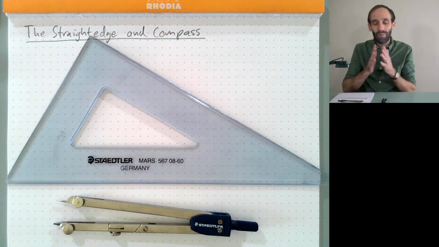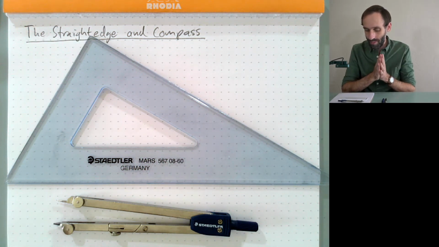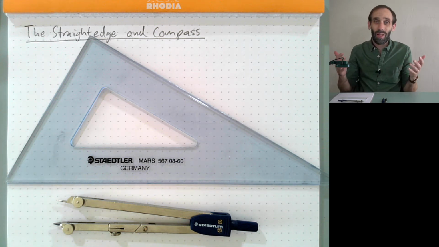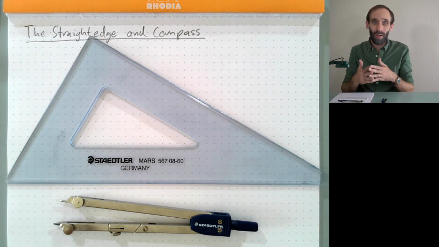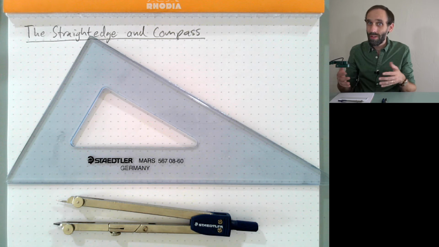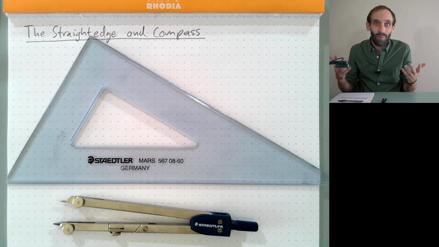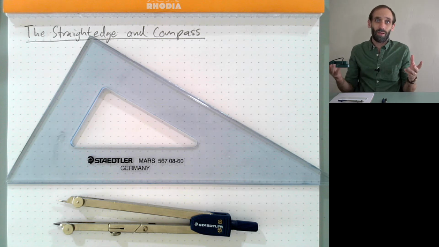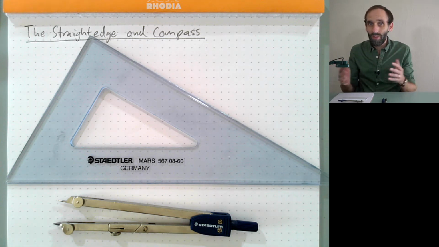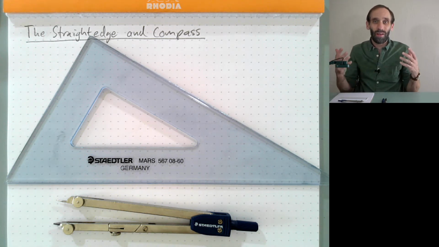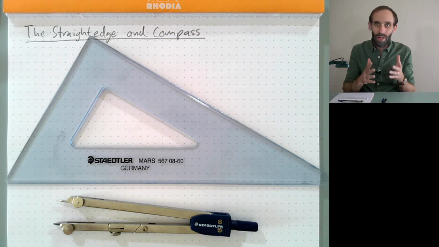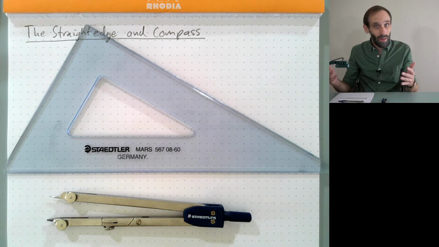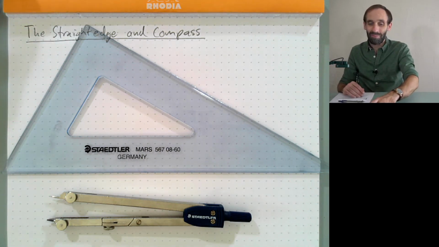And the first thing I always tell students to do after we introduce the tools is just to play around with them. I think the best way to get to know these tools is to play around and see what happens. And so go ahead and pause the video right now and play around. What kind of interesting designs or creations can you make using just a straight edge and a compass? Try it out.